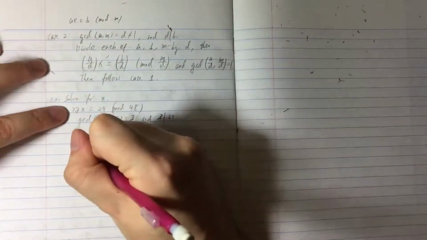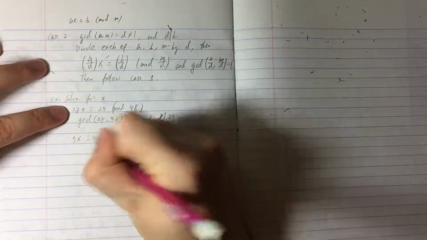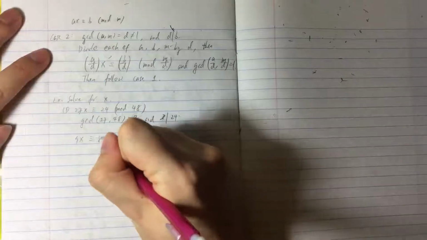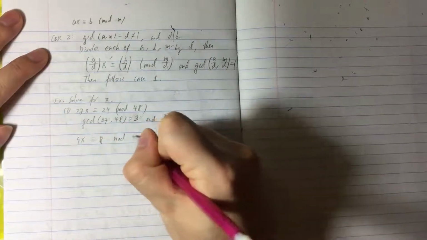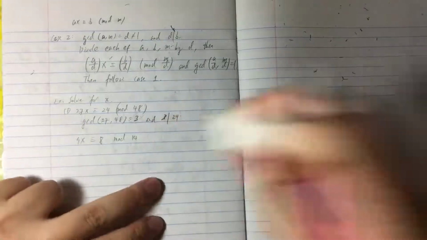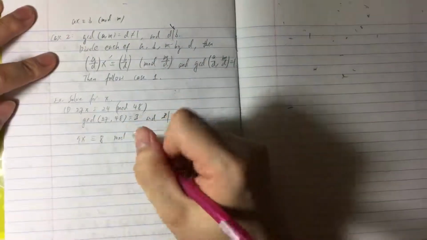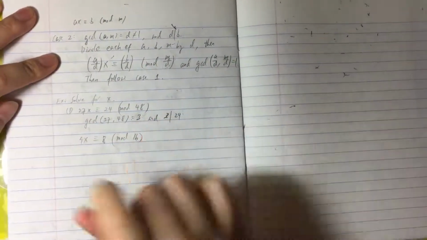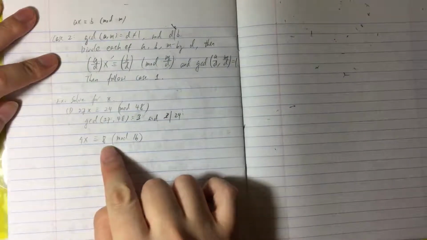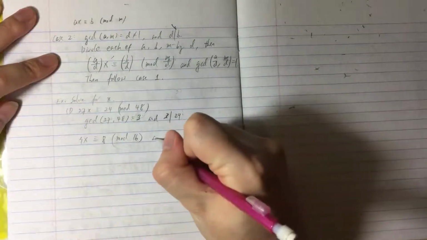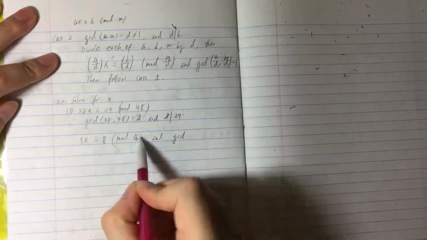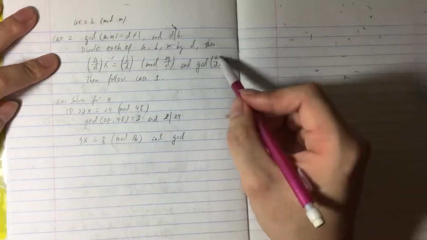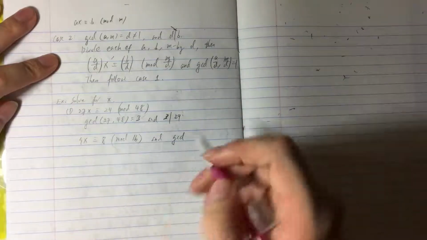We have 9x congruent to 8 mod 16, and we know that the GCD of A over D and M over D is always 1. GCD of 9 and 16 is 1.